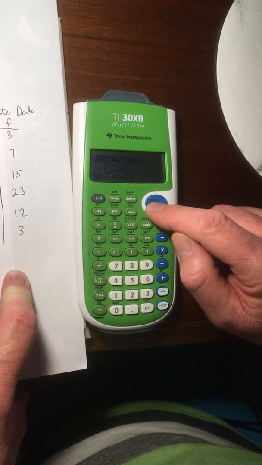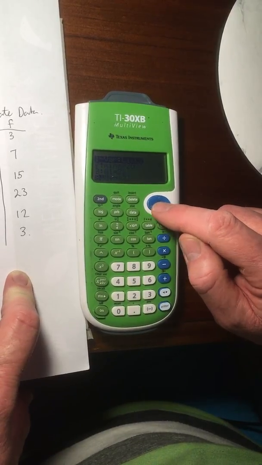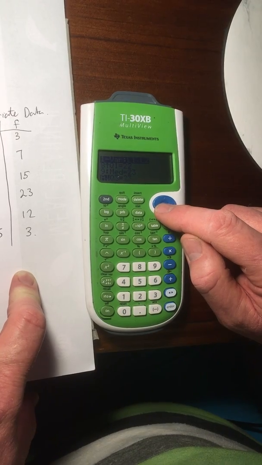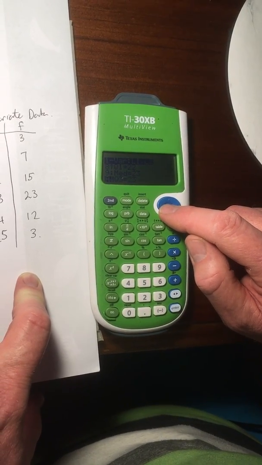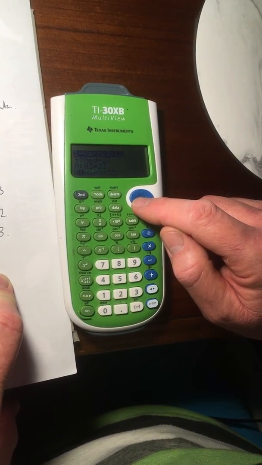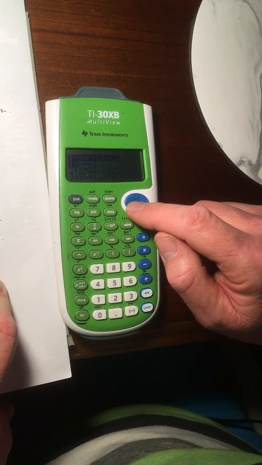Then here's the minimum value, Q1, the median, Q3, and so you can easily calculate the interquartile range, and the maximum value is there as well. And now you're back at the start.